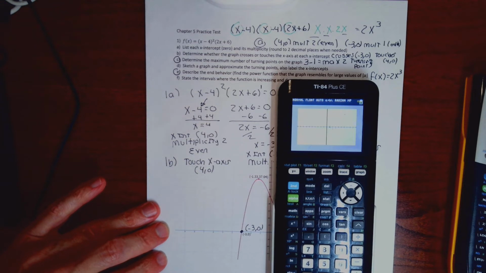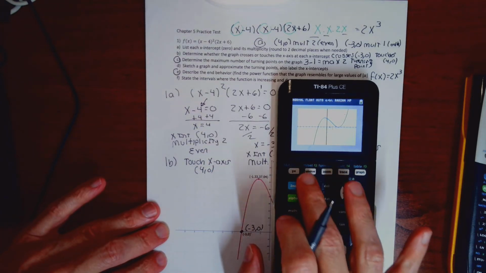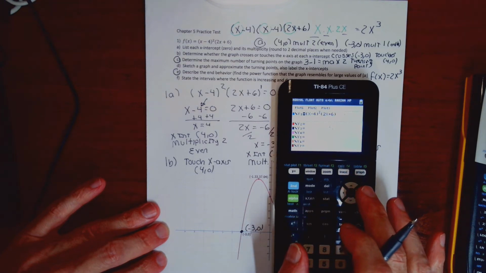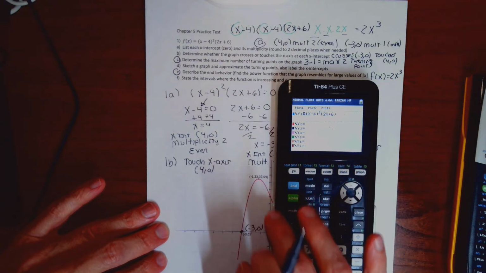And so this window is actually not that bad. I might live with that window. It doesn't make me feel good about my graph here. Y equals x minus 4 squared times 2x plus 6. I'm surprised.